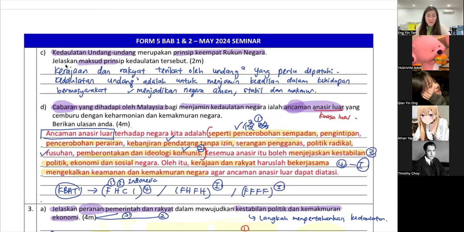So this is the FHCI, if you're using this format to answer. If your teacher didn't mention anything, then you sesuka hati lah. You write all fakta, fakta, fakta, meaning you write like my answer here lah. Just give me fakta, fakta, fakta. You're telling me all this ancaman. Then you explain, and then you tell me, kita perlu kerjasama, everything. Then fakta huraian also can.